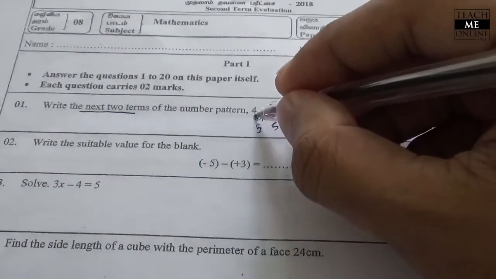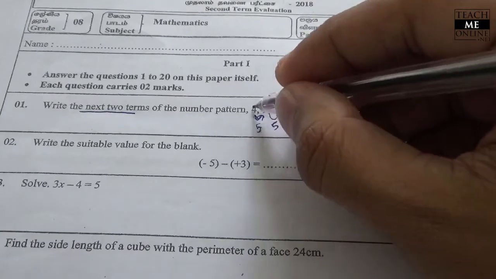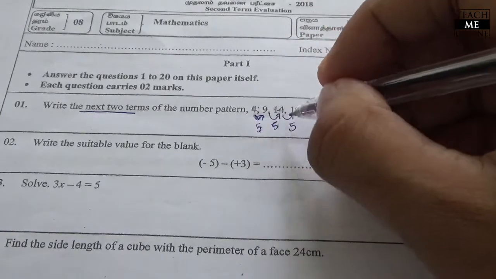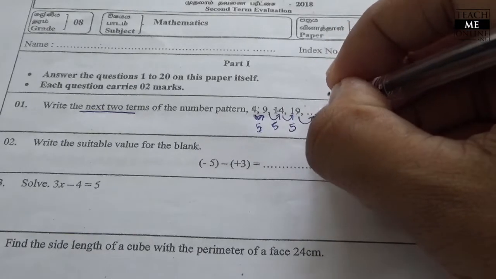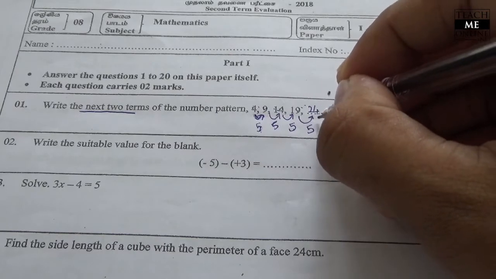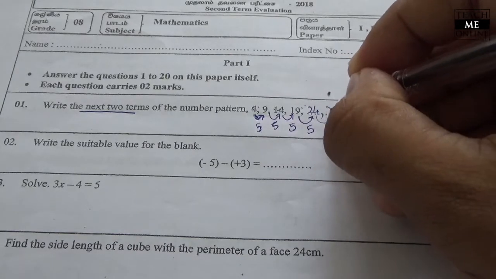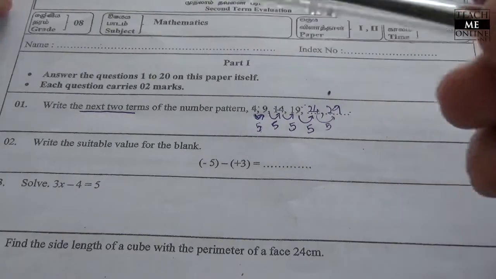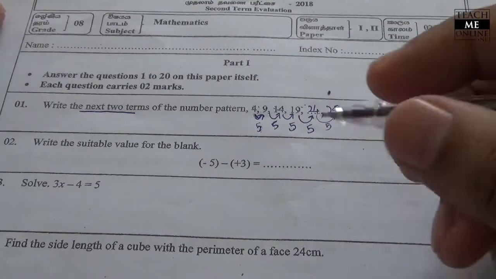So basically, to get the next term, what you have to do is add 5 to the current term. 4 plus 5 is 9, 9 plus 5 is 14, and 14 plus 5 is 19. So when I add 5 to 19, I get 24. When I add 5 to 24, I get 29. So those are the next two terms. Question number 2. Write the suitable value for the blank.